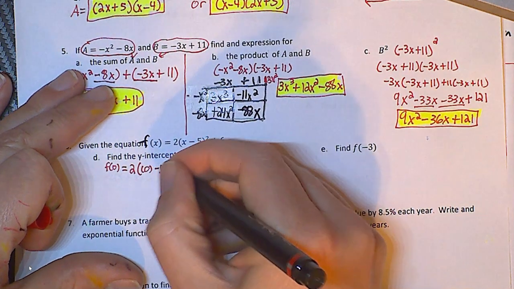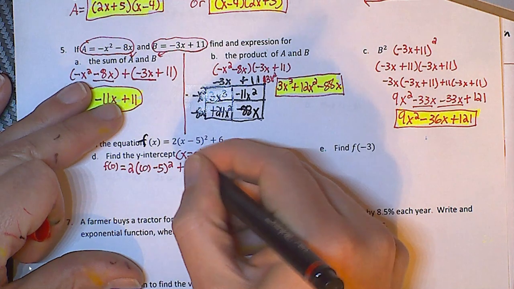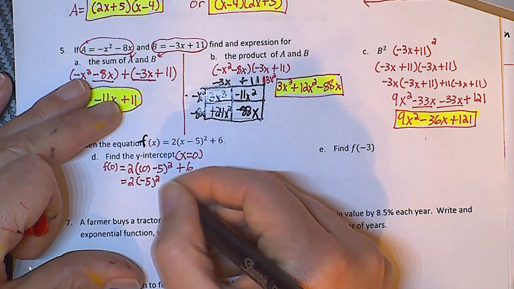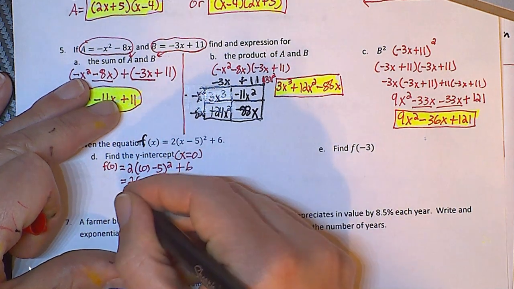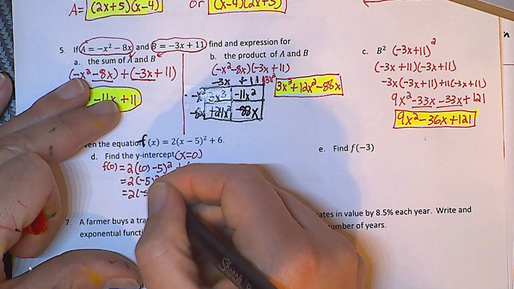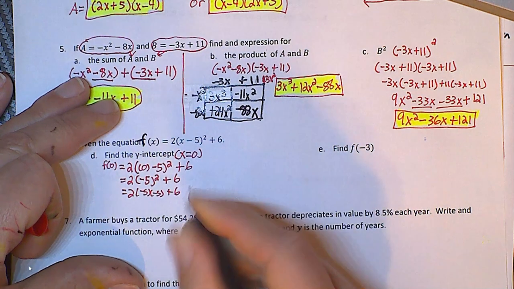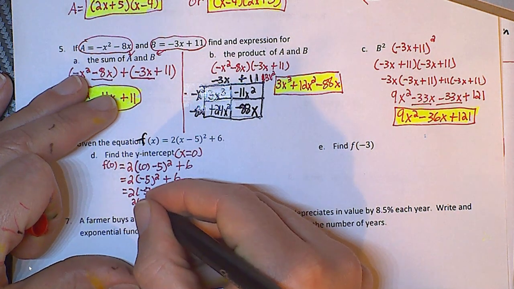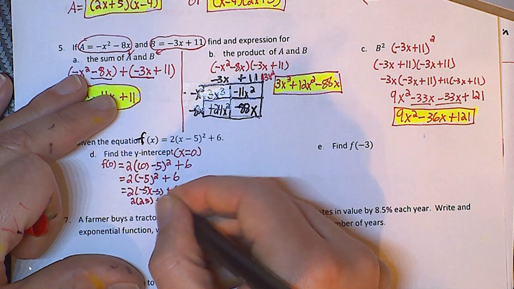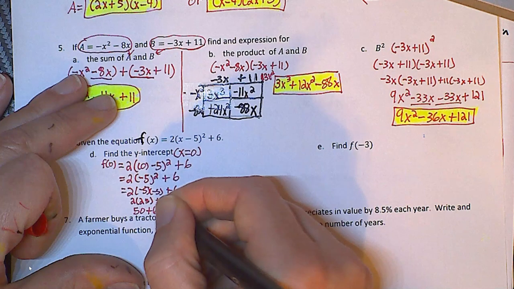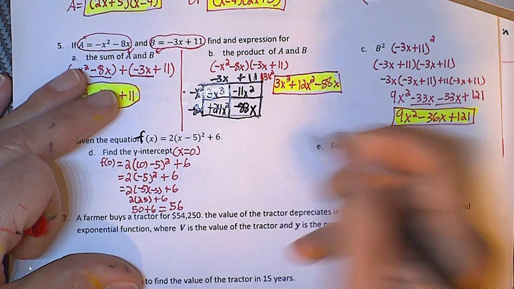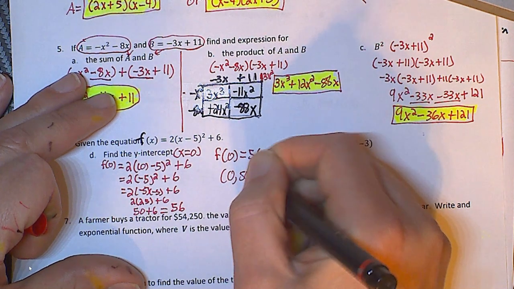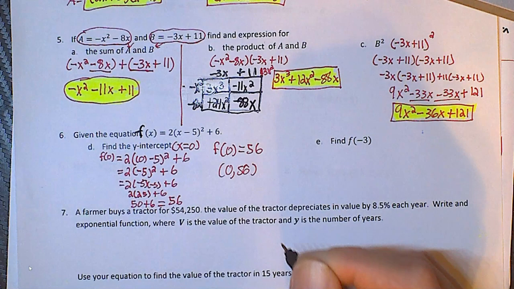I'm going to do 0 minus 5 squared. 2 times negative 5 is the base squared. Y'all know I show too much work. So f of 0 is 56.